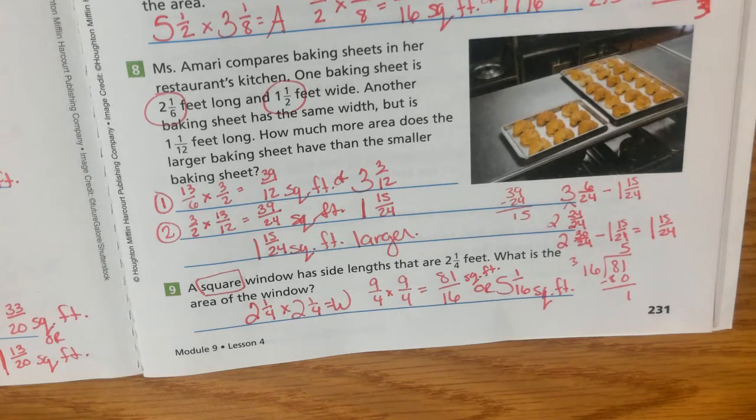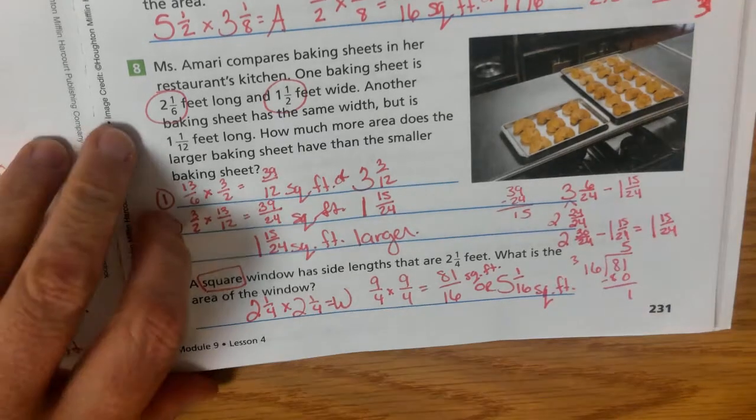I hope I'm not going too fast. If you need to, just pause, do it, and then check your answer. Okay? All right, last page.